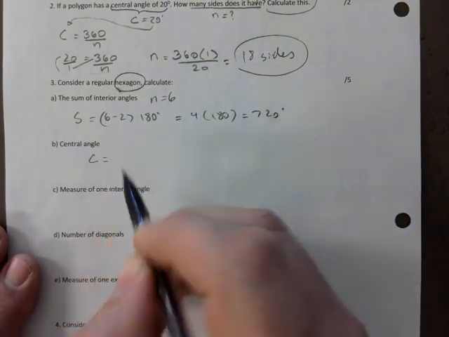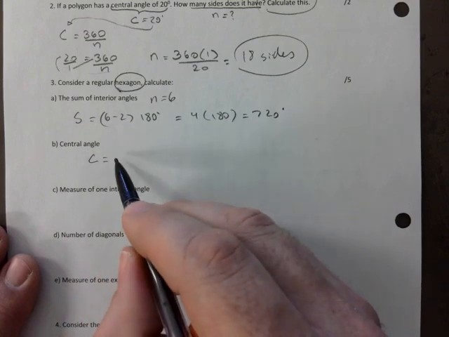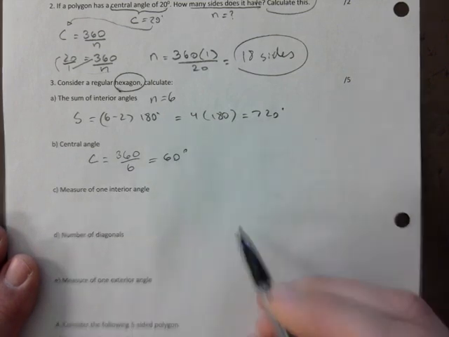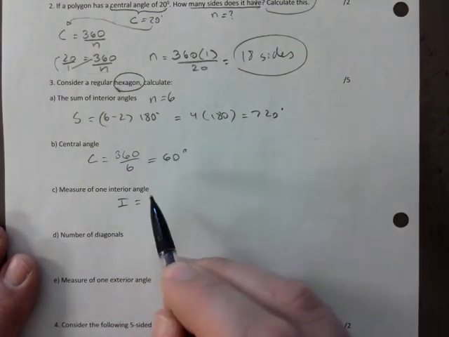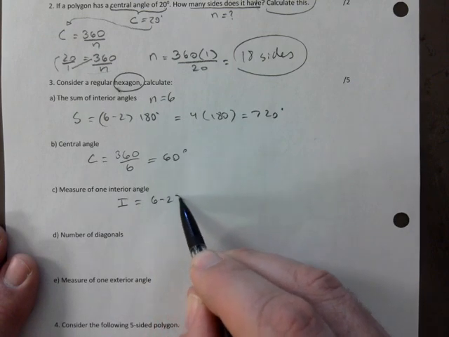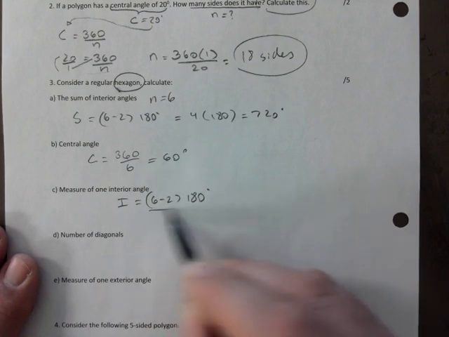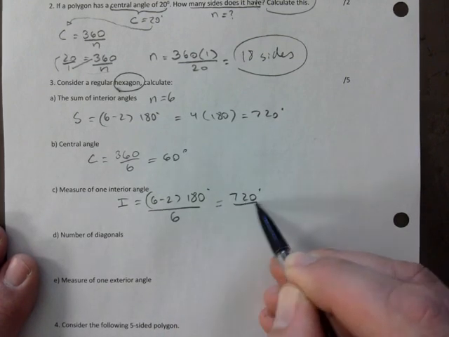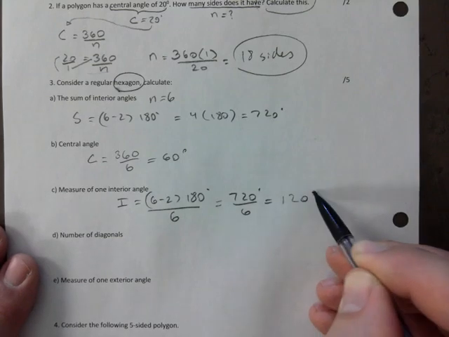A central angle would be 360 divided by 6, right? That's 60. One interior angle, that would be n minus 2 times 180 divided by 6, and that is 720 divided by 6, which is 120.